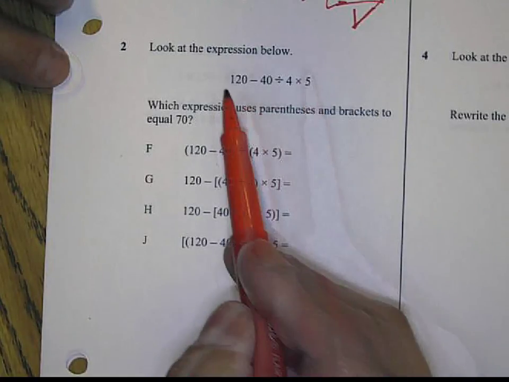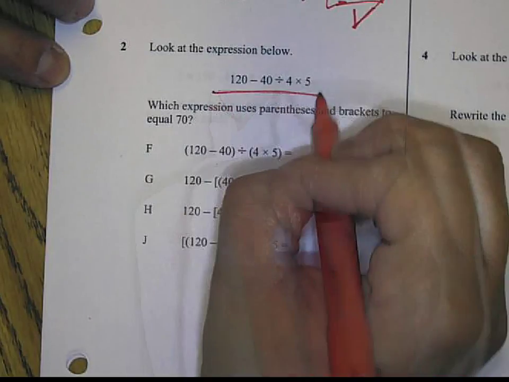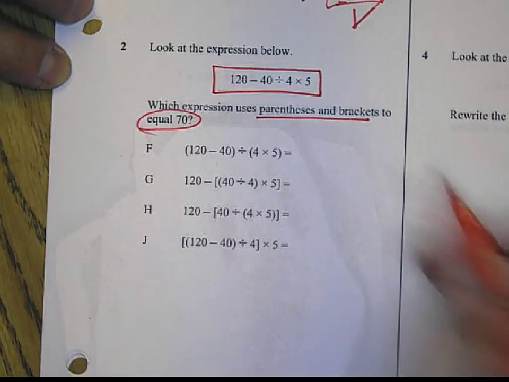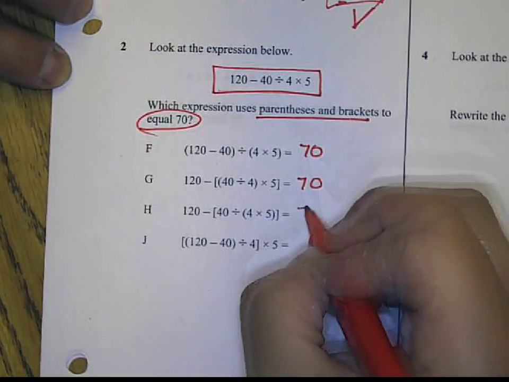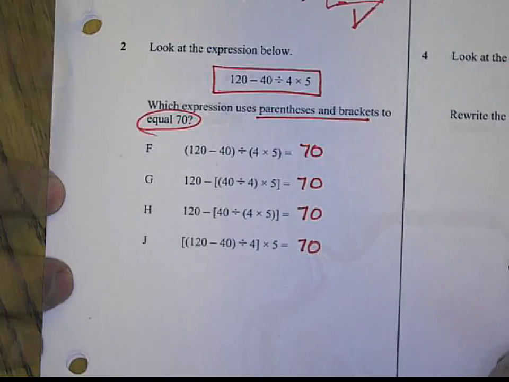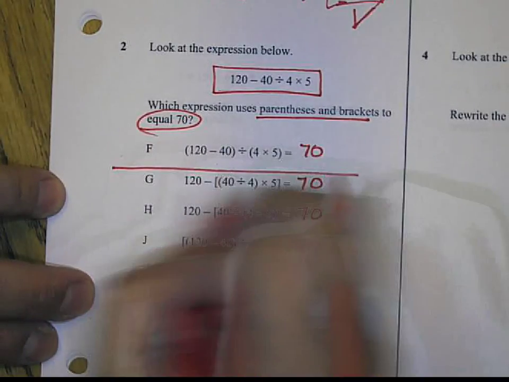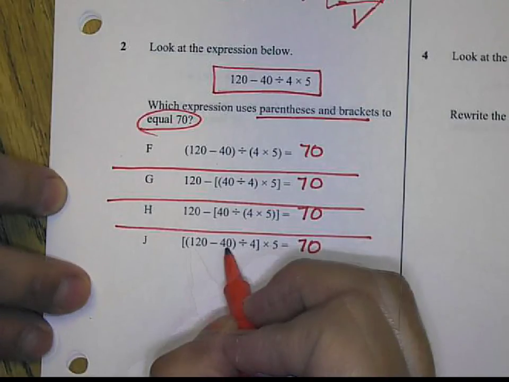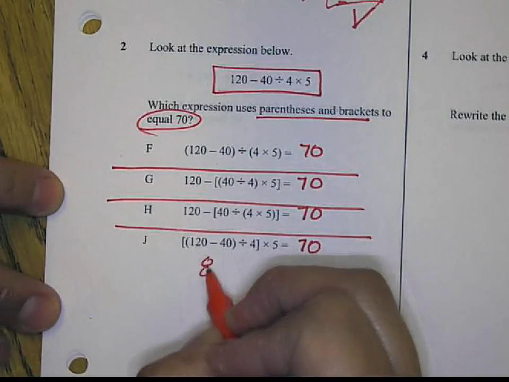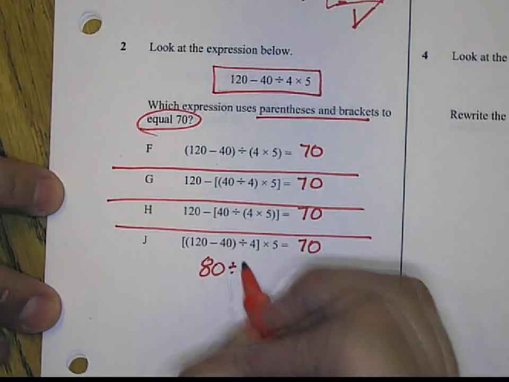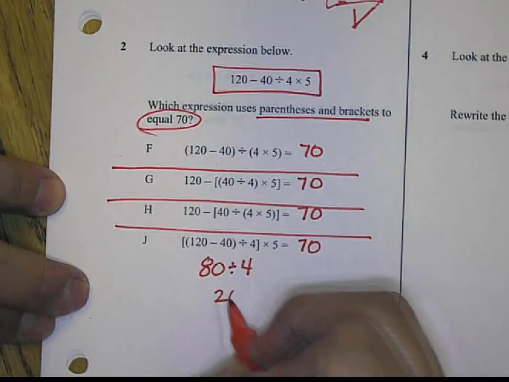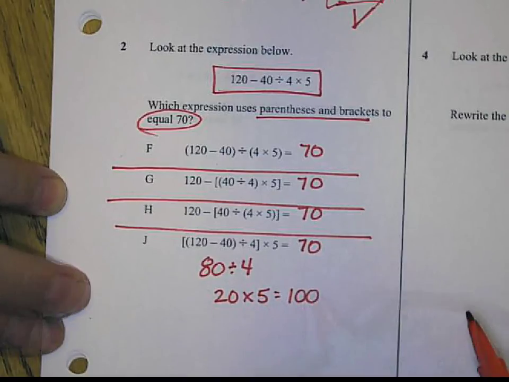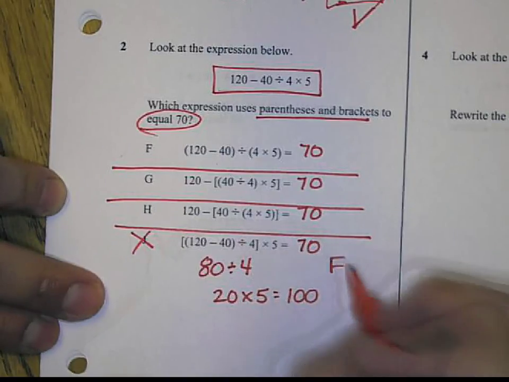Look at the expression below, another expression without any brackets or parentheses, so obviously the question is going to ask me to use them to equal 70. So again, 1 true, 3 false. Okay? Let's start with the bottom one. 120 minus 40 equals 80 divided by 4, 20 times 5, 100. This is false.